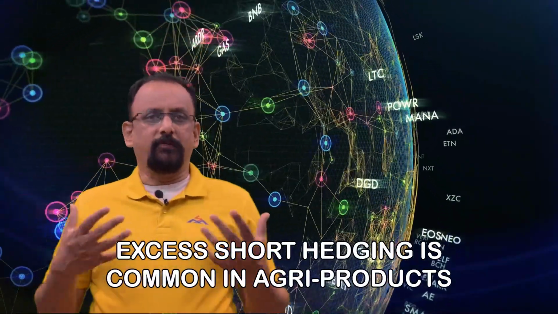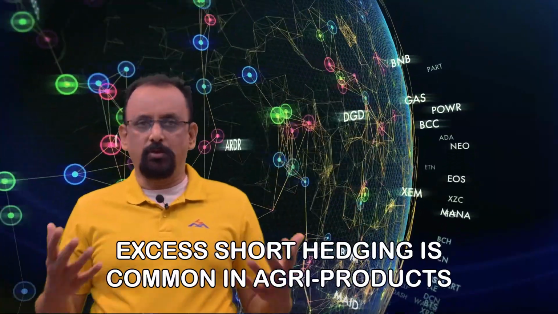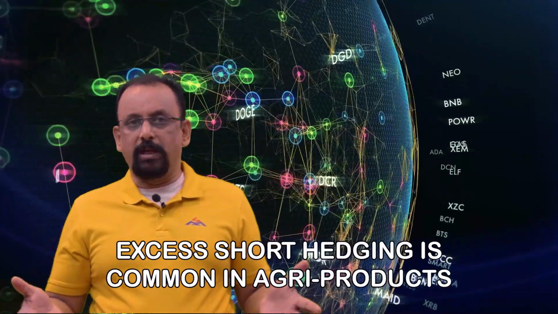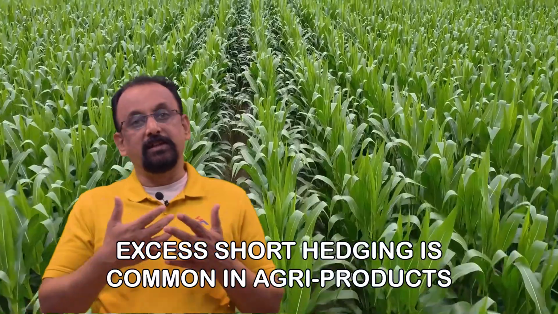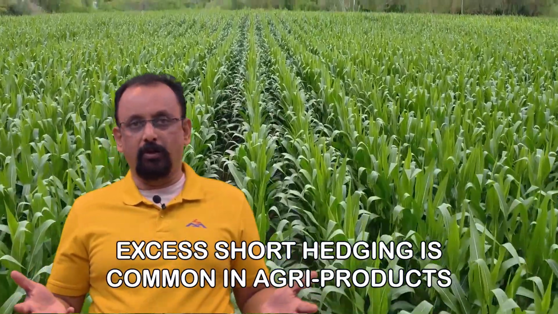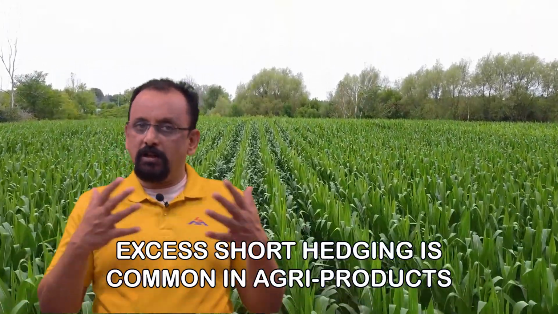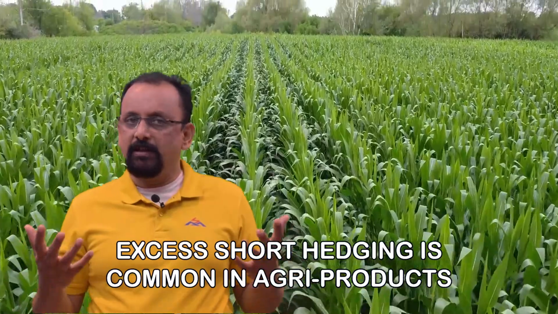Let's take the example of agricultural products. Let's say wheat or bajra or maybe sugarcane. As we know, the production of agricultural produce happens in 1 or 2 seasons, typically in India, whereas the consumption happens over the entire year. We consume wheat, bajra, sugar throughout the year, whereas the crop comes out typically twice in a year.